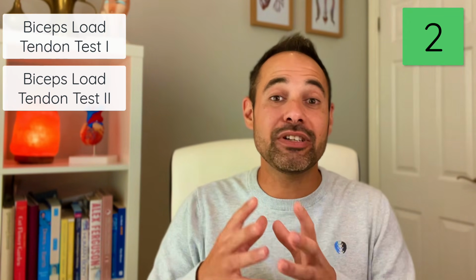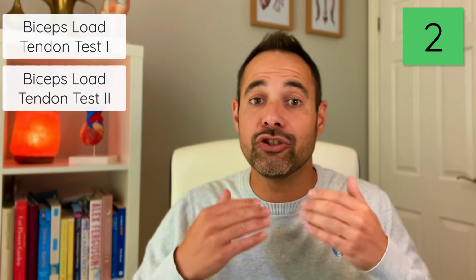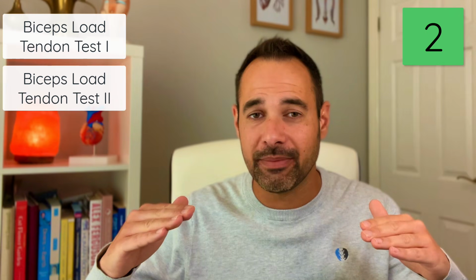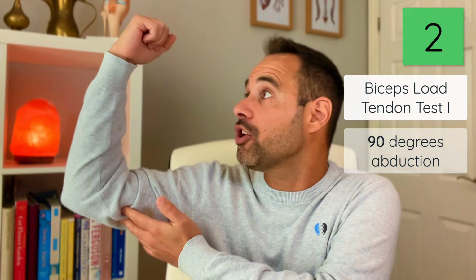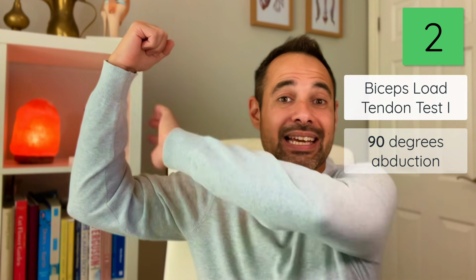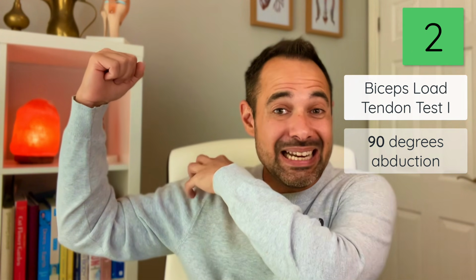Well, for biceps load test 1 and 2, the patient is normally placed in a supine position. Now for load test 1, the examiner will passively bring the shoulder into a 90-degree abduction position with external shoulder rotation and full supination at the forearm. The examiner then asks the patient to flex their elbow with the examiner resisting the movement. If it produces a deep ache in the shoulder, that's a positive on this test and may indicate a SLAP lesion.